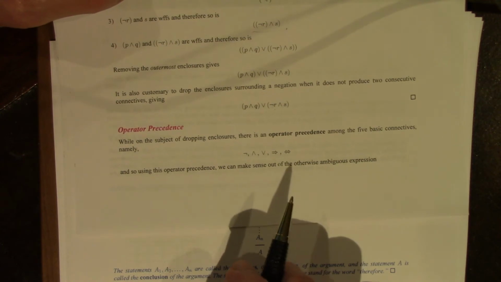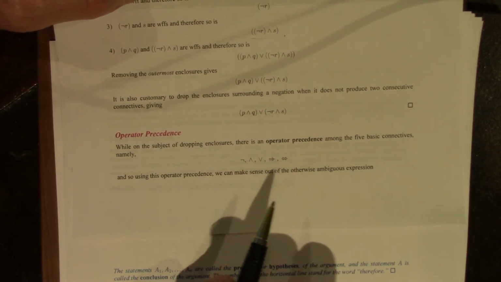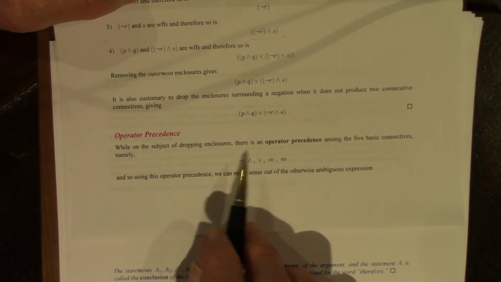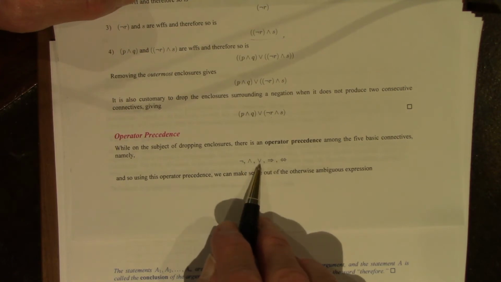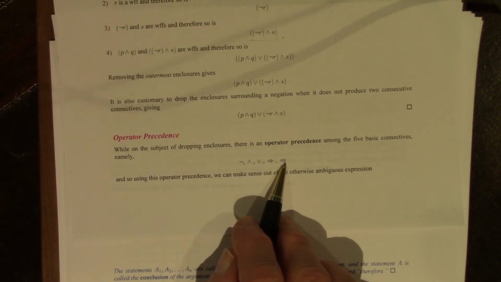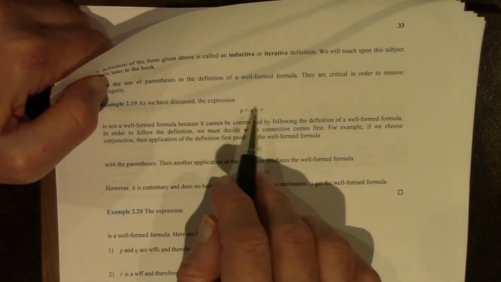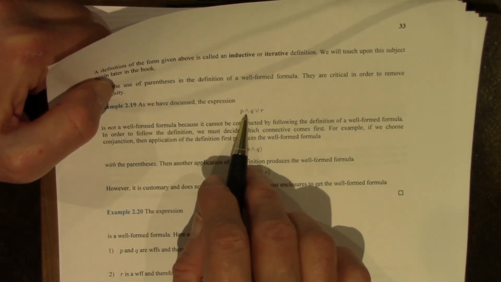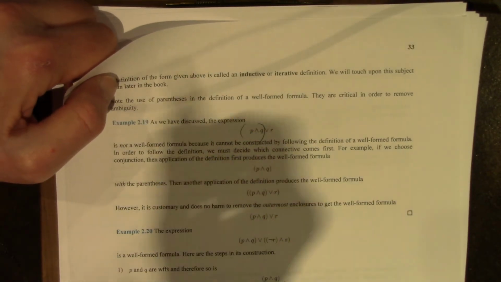There is an operator precedence throughout the list of connectives, and this is what it is. You always do negation first, conjunction comes second, disjunction third, implication, conditional, and then biconditional. So if you follow the operator precedence, this becomes well-formed in the sense that you have to do the conjunction first. So it becomes this.